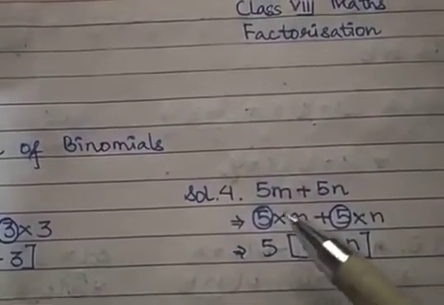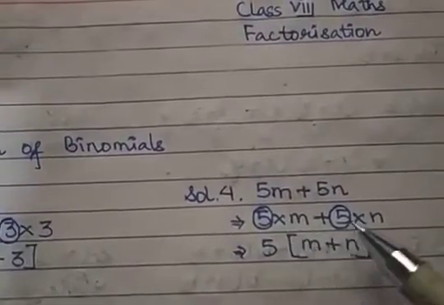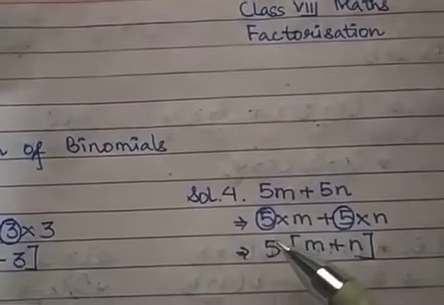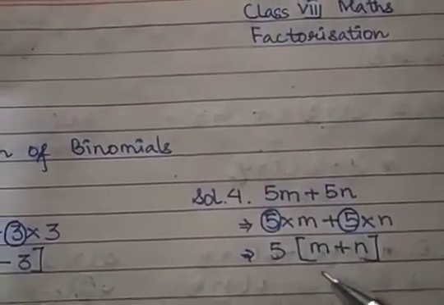Again, what do I see? From the first term and the second term, I have 5 as common. So what can I do? I can take 5 as common. So I have taken 5 as common, and opened up a bracket.